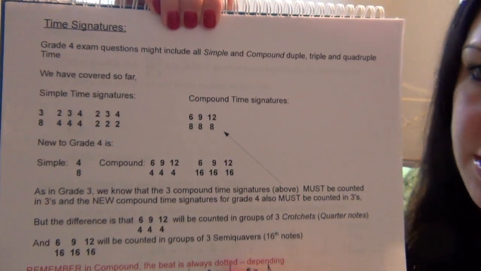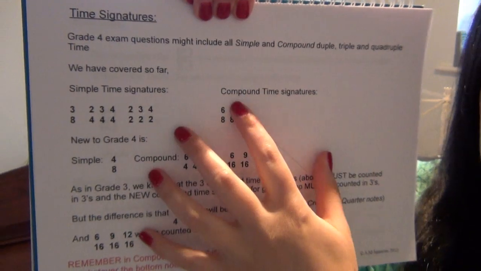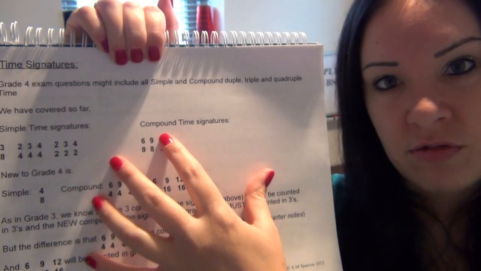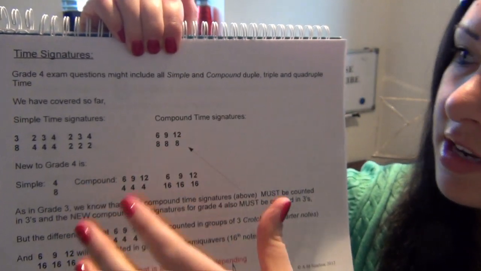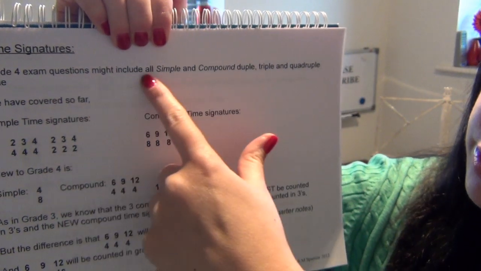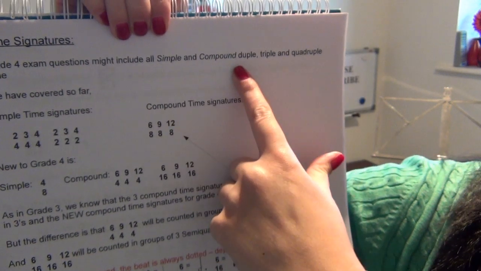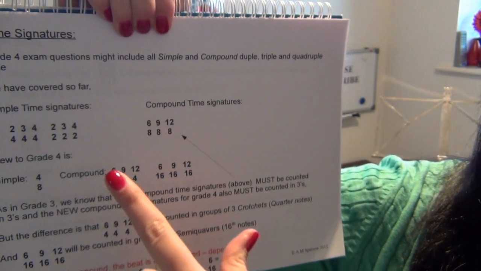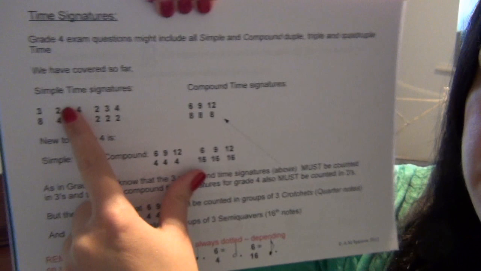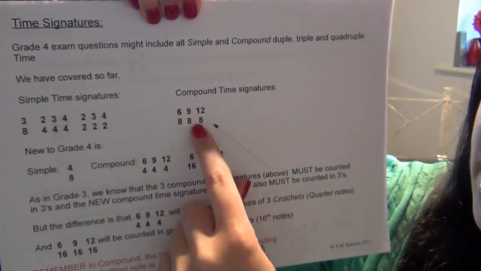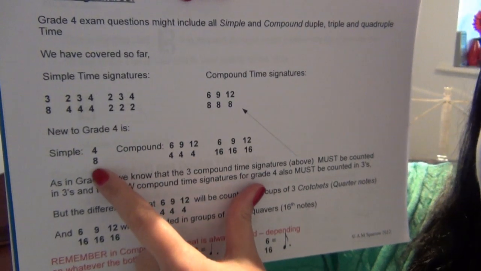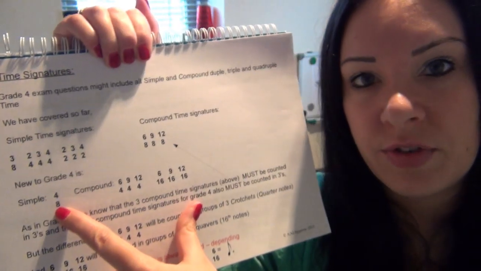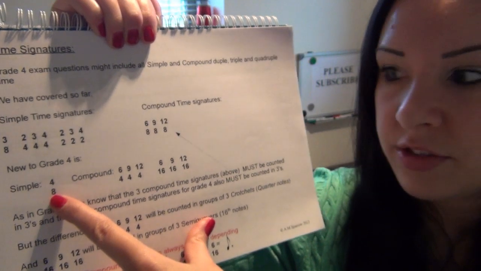So let's get started. Time signatures. I've written a lot of information on the sheets here already. I'll just go through it and maybe just add in anything else that I think is necessary. In grade 4, you'll include all simple and compound duple, triple and quadruple time signatures. These are the ones that we've covered so far, and the compound ones. New for grade 4 is 4/8, which is 4 quavers or 4 eighth notes.